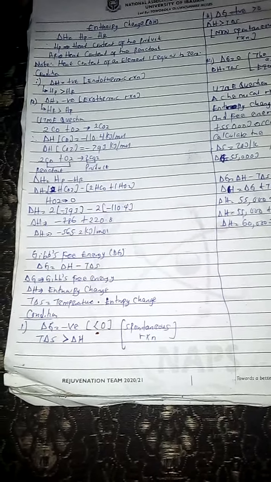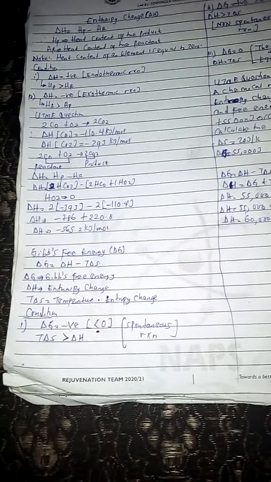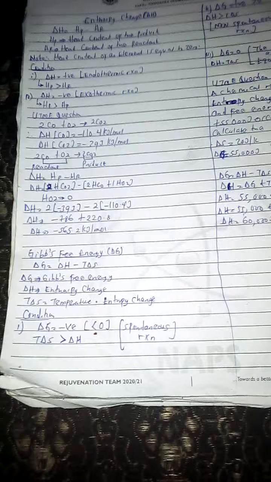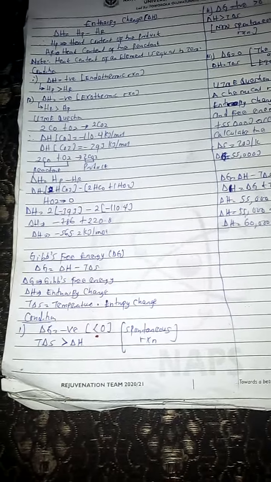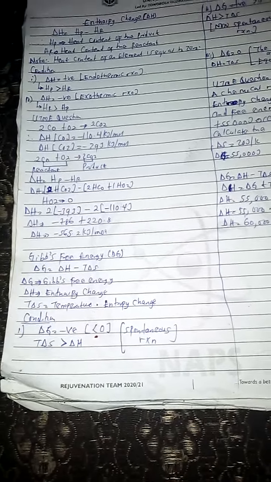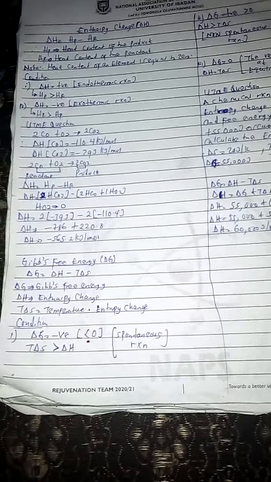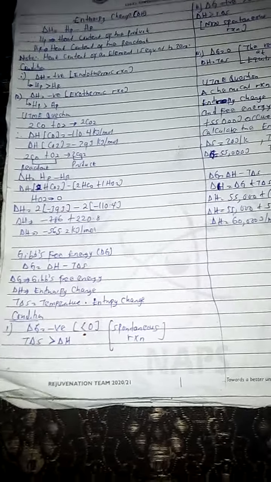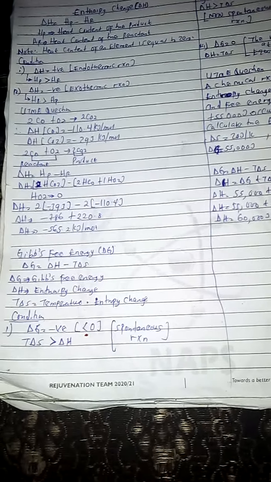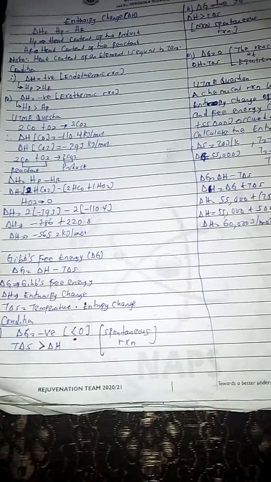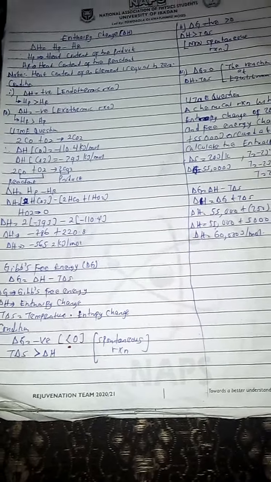So we have conditions under Gibbs free energy. The first condition is when the Gibbs free energy is negative. When the Gibbs free energy is negative, or less than 0, that implies that T change in entropy is greater than enthalpy change, and that type of reaction is called a spontaneous reaction.